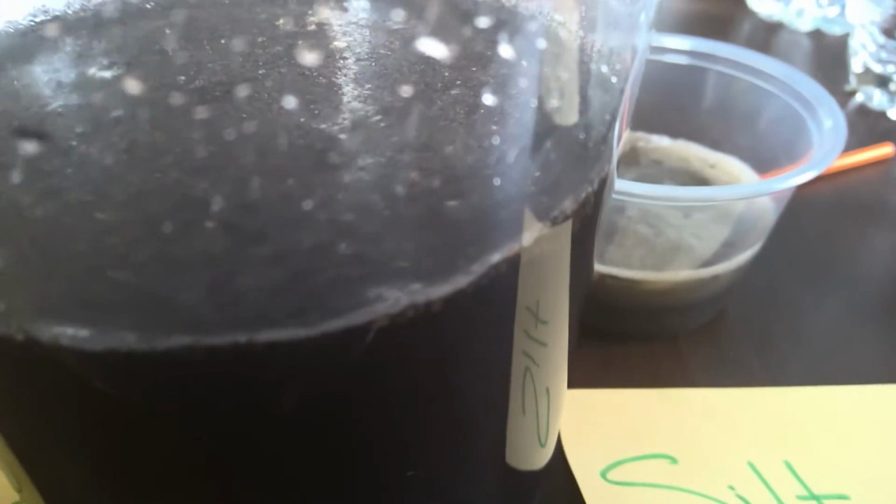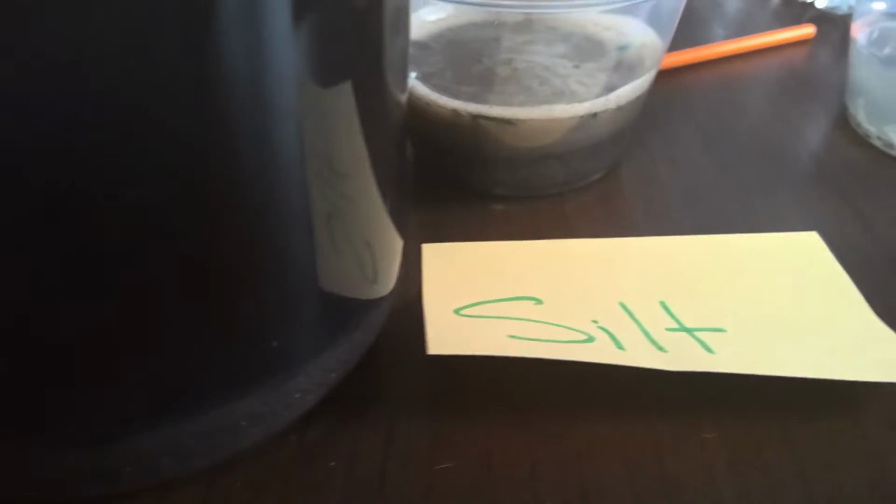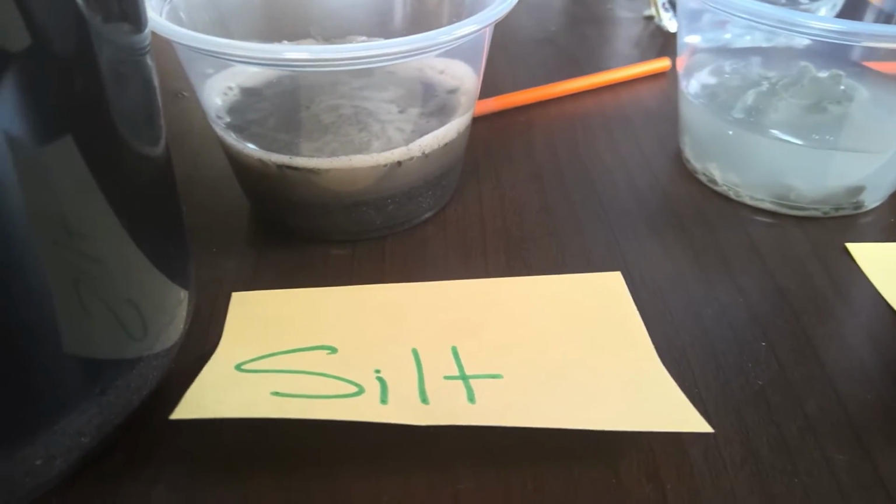At the bottom you can see some of the sand settling. That already tells me that we have a great deal of sand in this soil sample. We have some organic matter floating on the top, and then we'll see if we get a silt layer and if we get a clay layer. So we'll see if we get those two layers. But for now, we see that we have a great deal of sand settling.